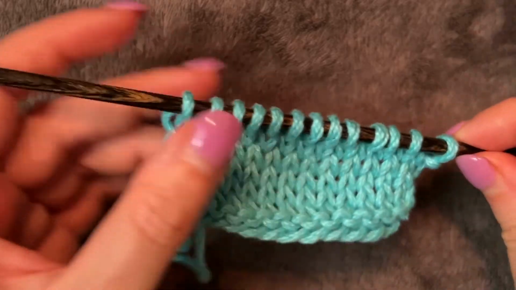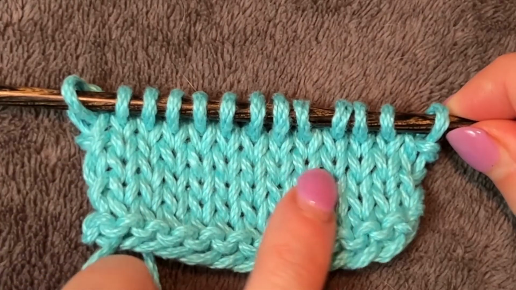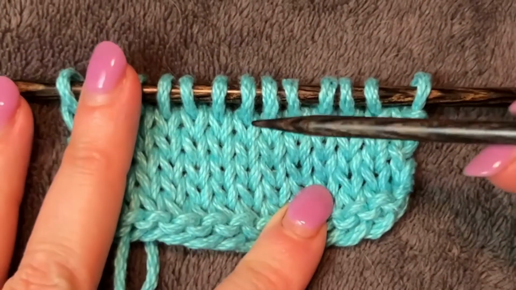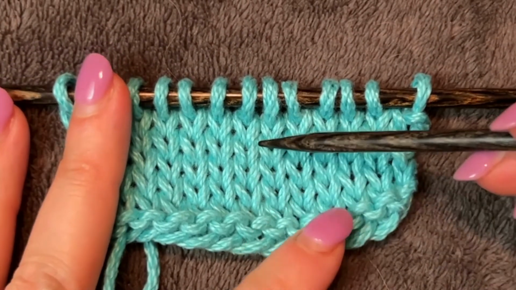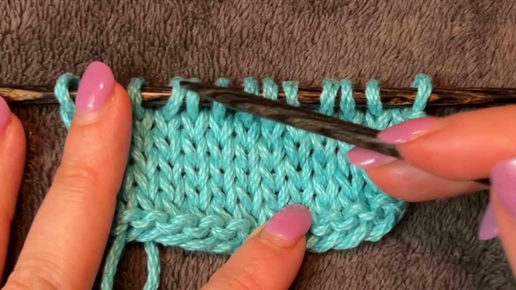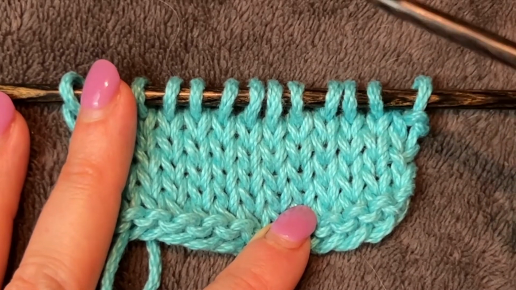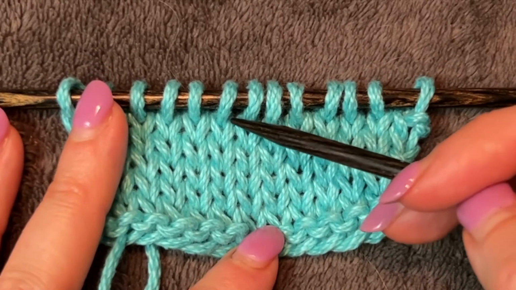If you want to be counting your rows, this is stockinette stitch, and then at the bottom is garter. So let's really quick count our rows. Every V counts as a row in stockinette stitch. We don't count live stitches as rows, and those live stitches are the loops. So let's count our V's.